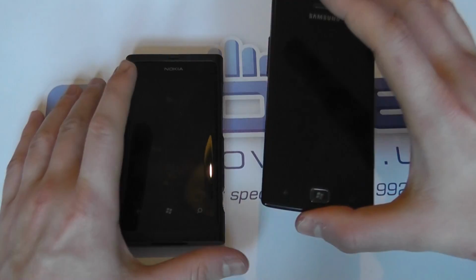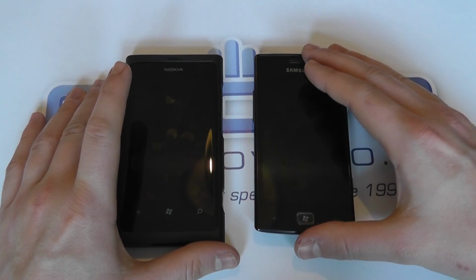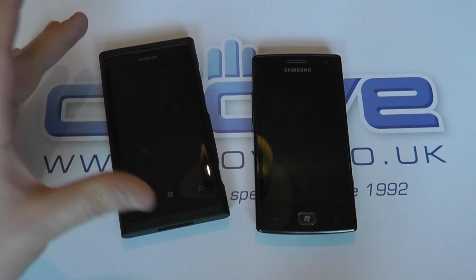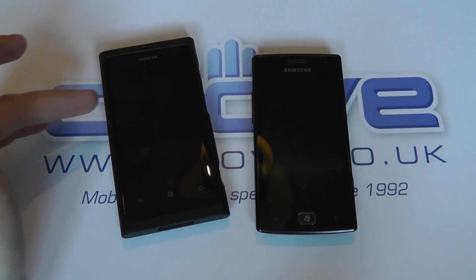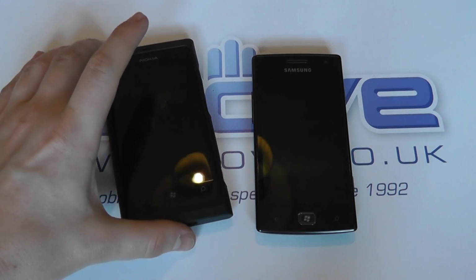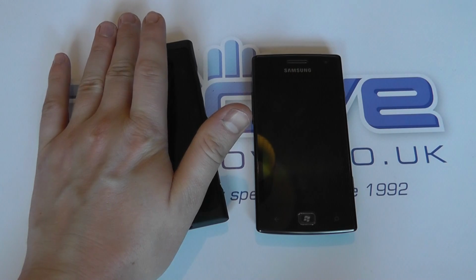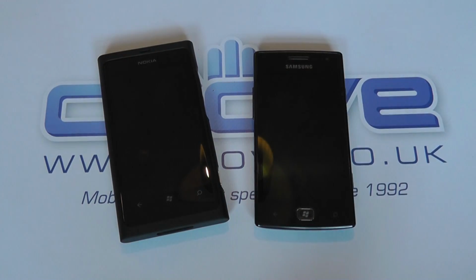So Samsung, about £150 cheaper, has 8 gig of memory and a 5 megapixel camera. The Nokia, about £150 more expensive, but you've got 16 gig internal memory and an 8 megapixel camera. You've got an AMOLED display on here at 3.7 inches and a Super AMOLED display at 3.7 inches on the Samsung.